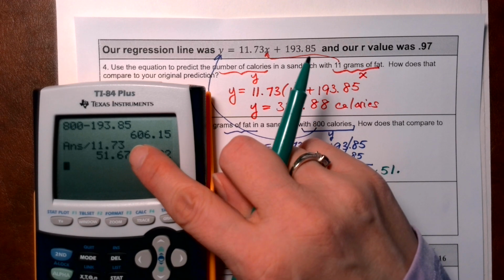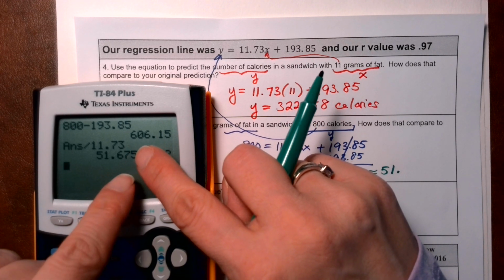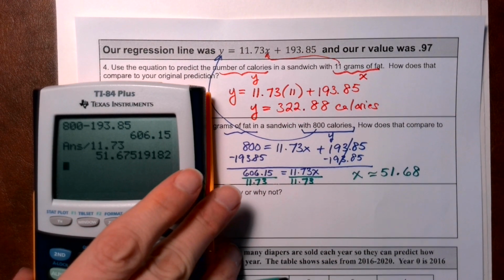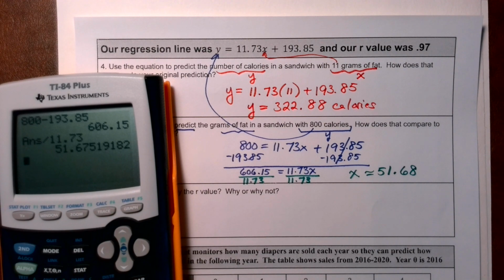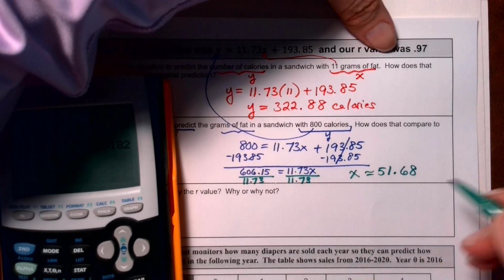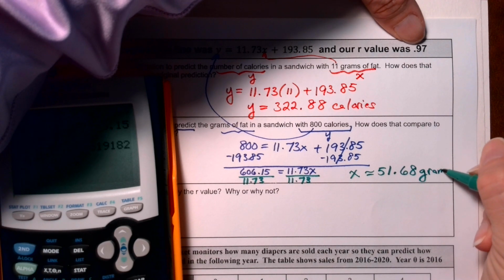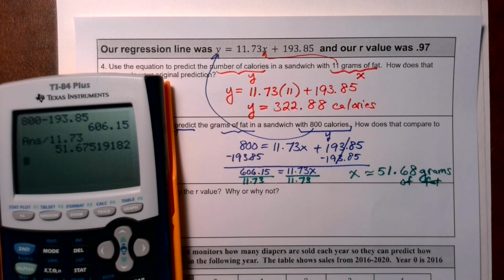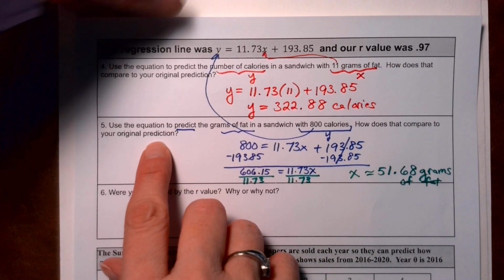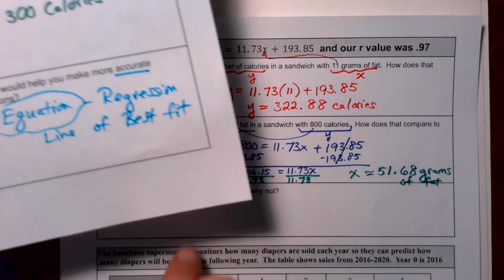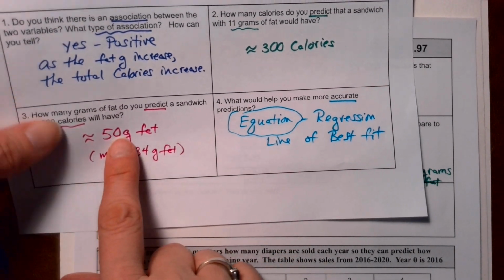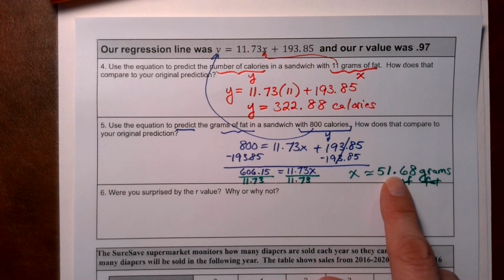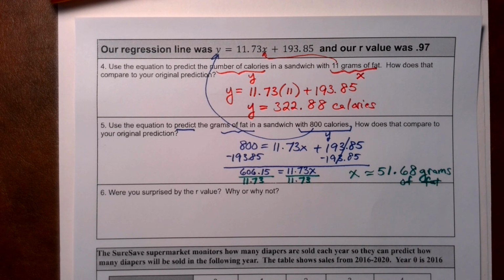Is the digit under my finger big or small? It's big, so we're going to say 51.68. And what does x represent? X represents the grams of fat. So 51.68 grams of fat. Now let's go back a couple pages. How does that compare to our prediction? We guessed about 50, and it's 51.68. We were pretty close.